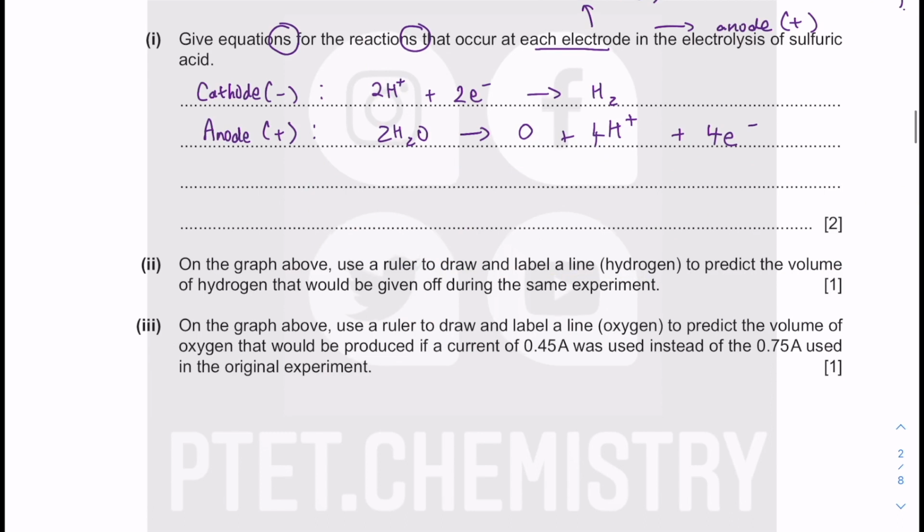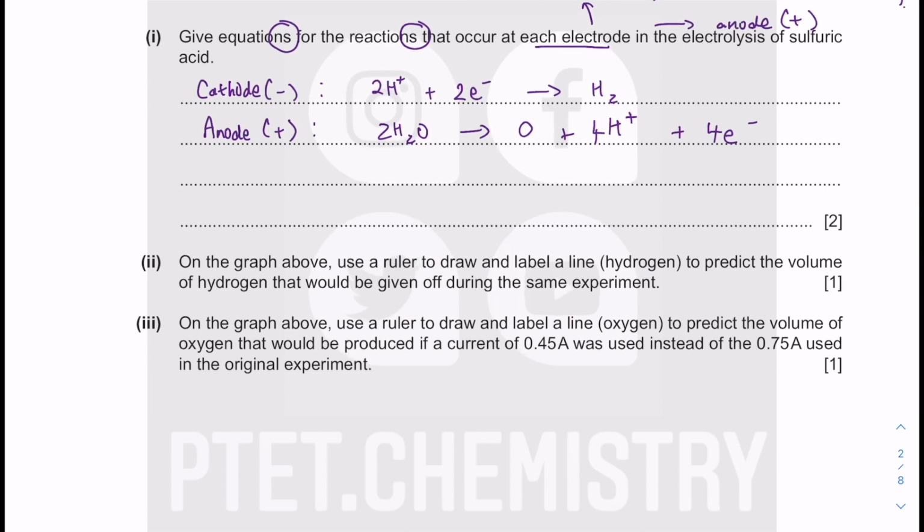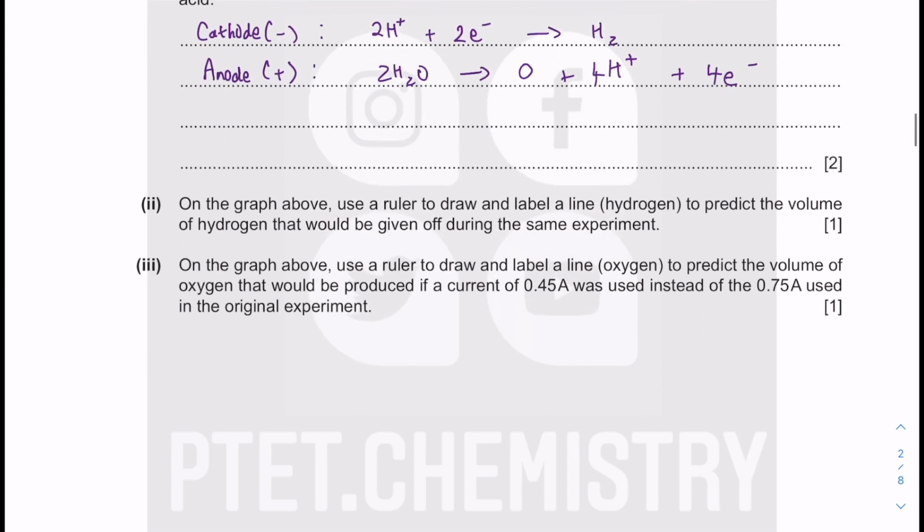So balance the equation, balance the charges with the electrons as well as the H plus, and that should be all right. On the graph above, use a ruler, so you don't want to freehand sketch. Draw and label a line for the volume of hydrogen. So you need the volume of hydrogen, and you need to label it as well. That will be given off.